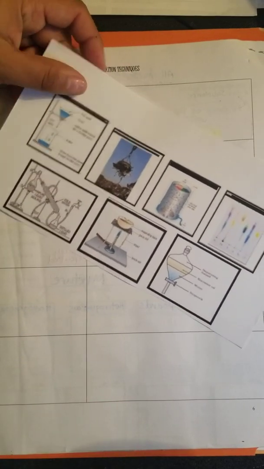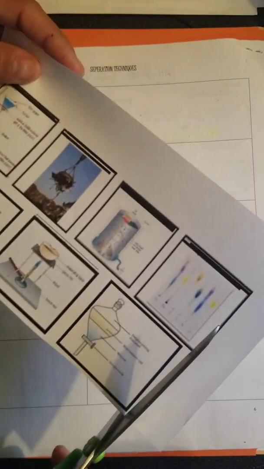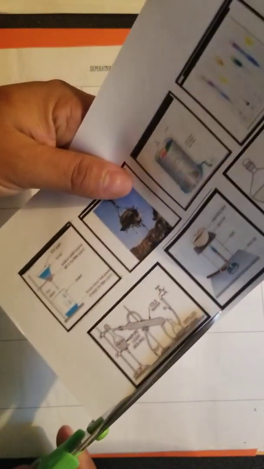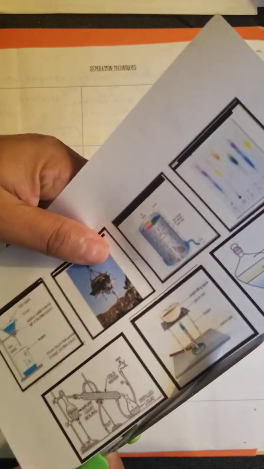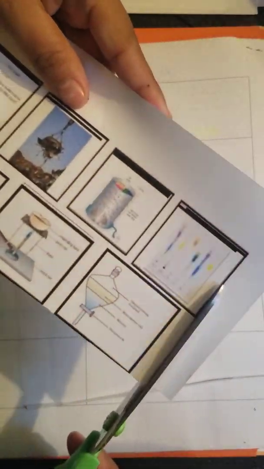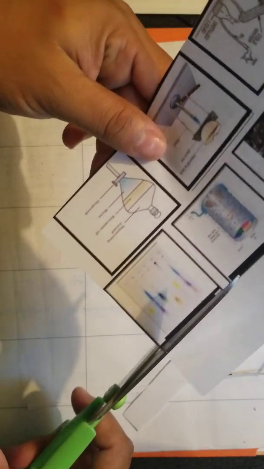This is an old set of notes, so my notes on this back side are going to look different than yours. I'm sorry. My notes may look a little different than your notes. I have the pictures here. Now these are the last ones, so let's get these cut out. And all of these 7 are examples of physical separation techniques. Okay, physical separation techniques.